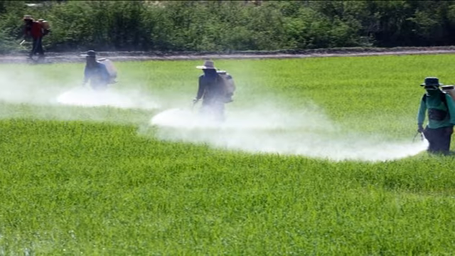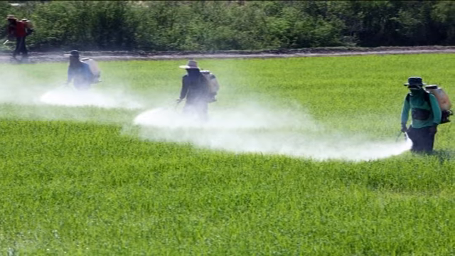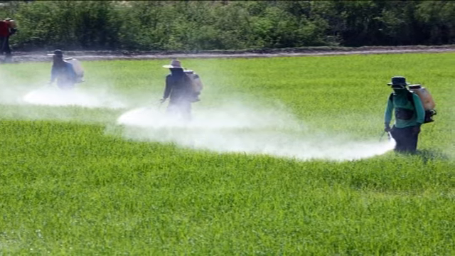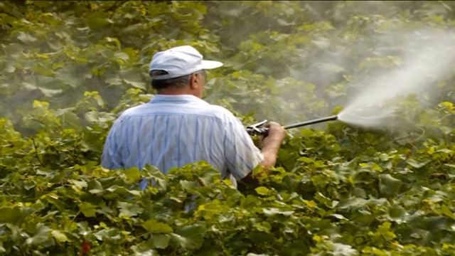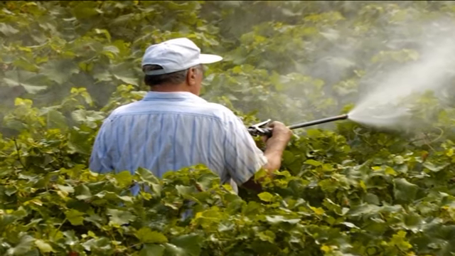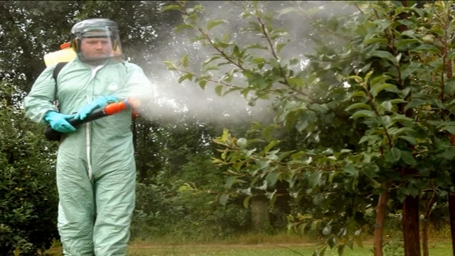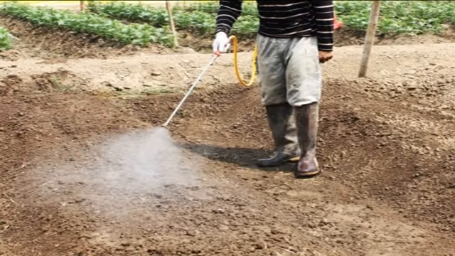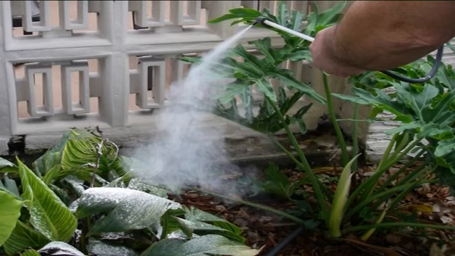Chemicals are widely used for controlling disease, insects and weeds in the crops. They are able to save a crop from pest attack only when applied in time. They need to be applied on plants and soil in the form of spray, dust or mist.